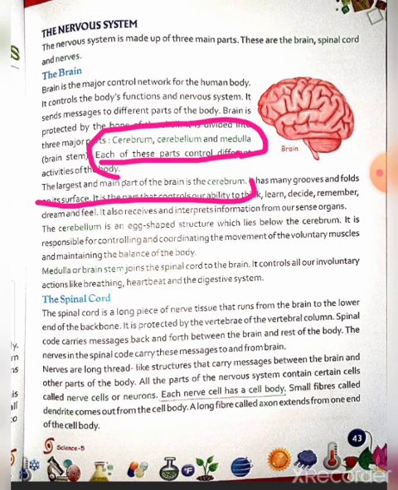It also receives and interprets information from our sense organs. So it receives the information that is sent by our sense organs, eyes, nose, etc. For example, we are seeing a beautiful movie. So this is sent by our sense organs, eyes and ears. This information is sent to the brain, and the brain interprets it to understand these movies or the music or something else. Okay, so all of you remember, the sense organs send only the information and the brain recognizes what it is.